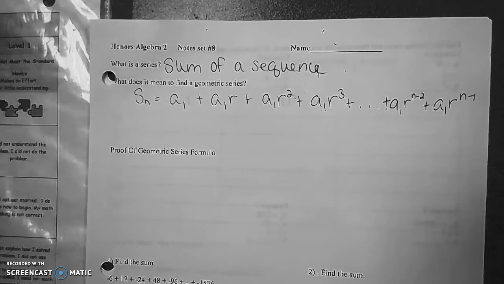Hello, today we're starting note set 8, which is looking at a geometric series. We have already figured out what a series is. It is the sum of a sequence. So what does it mean to find a geometric series? I've gotten this written out already for us.